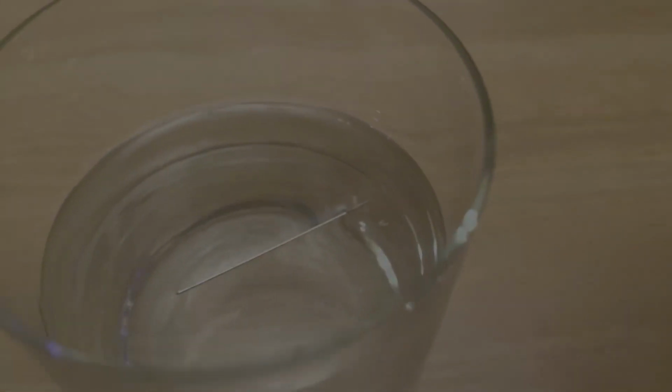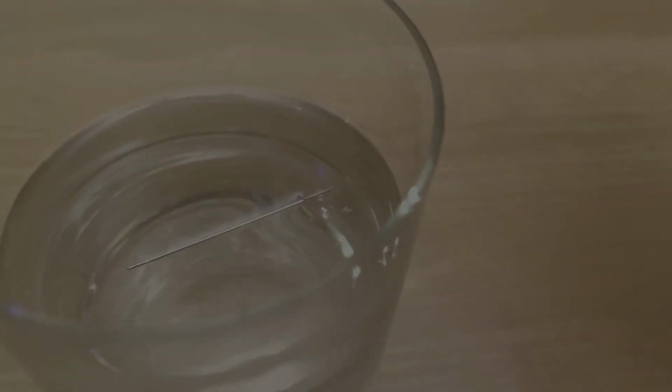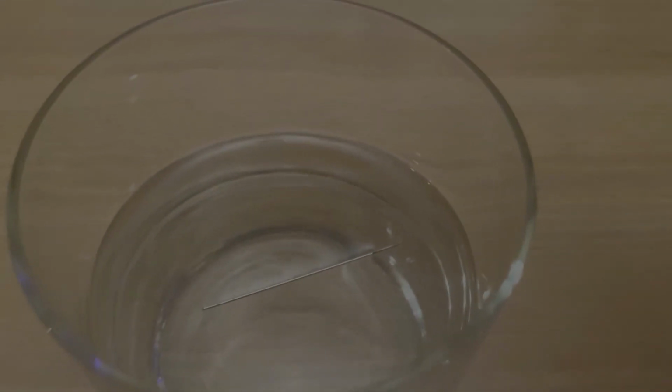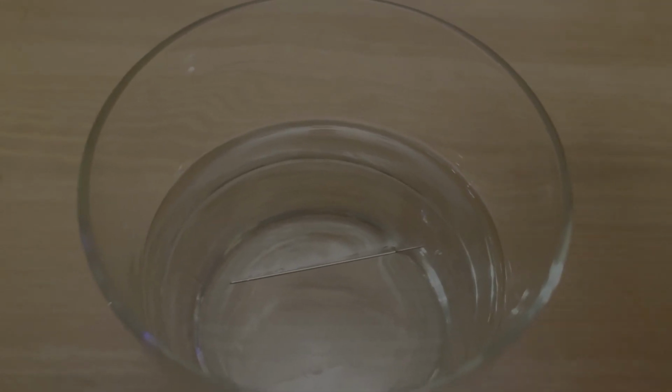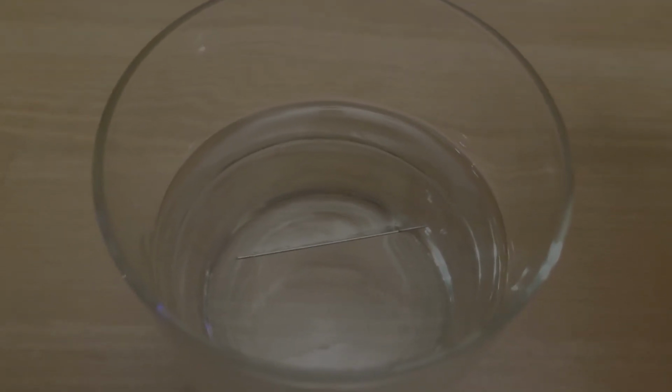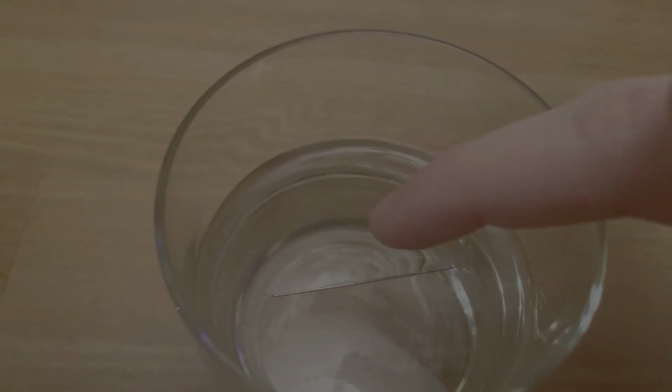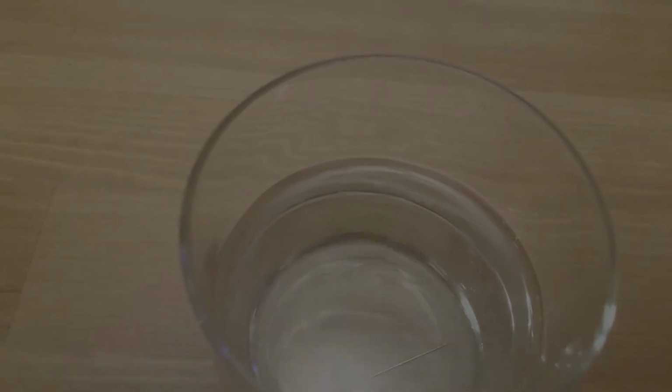But I'm just noticing that the tip of the needle is actually just under the water, interestingly enough. So even after it's broken the surface tension, the rest of the surface tension on the surface of the water, holding up the rest of the needle, is still enough to keep it afloat. And we'll just tap it and watch it sink.